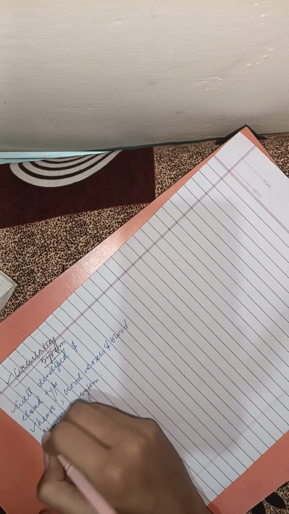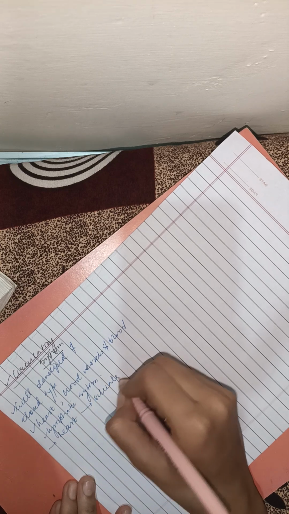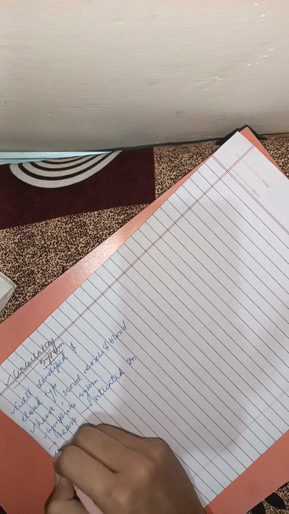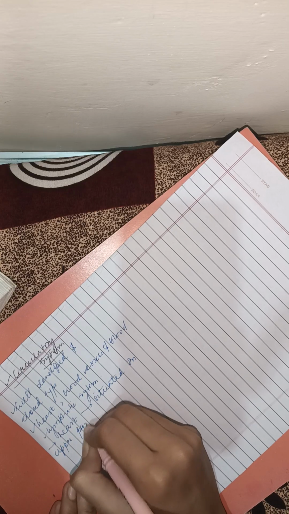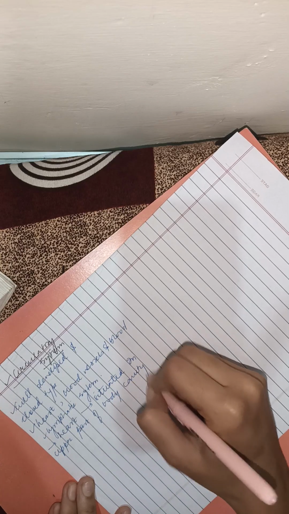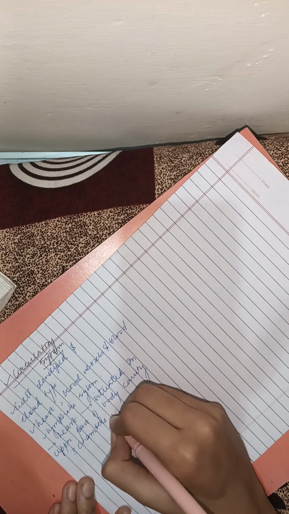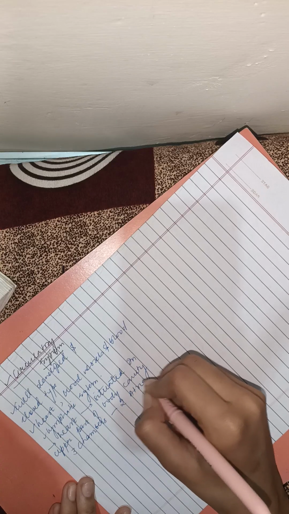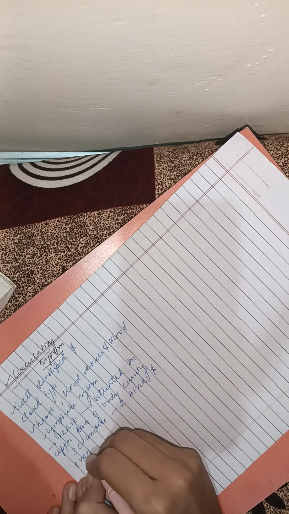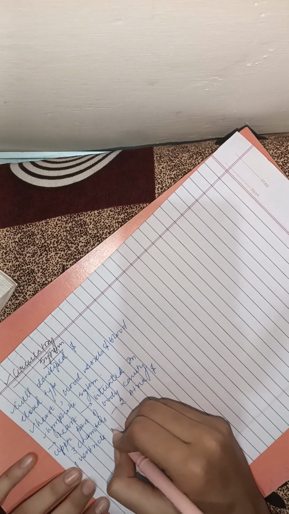Okay. The heart is a muscular structure. It is situated in the upper part of the body cavity. It has three chambers, two atria and one ventricle. It is covered by the pericardium.